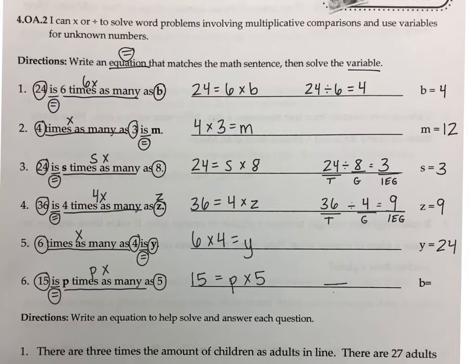So total divided by groups equals in each group. My total is 15. My groups are 5. So 15 divided by 5, that equals 3. So p equals 3. So there you go. That is how you solve variables in your equations.